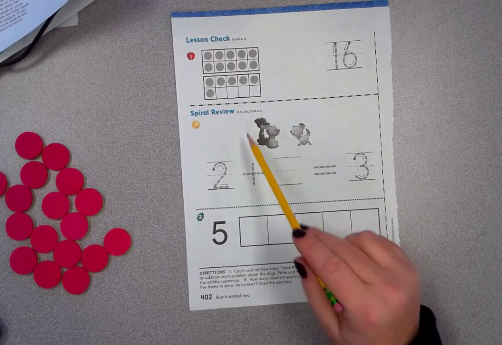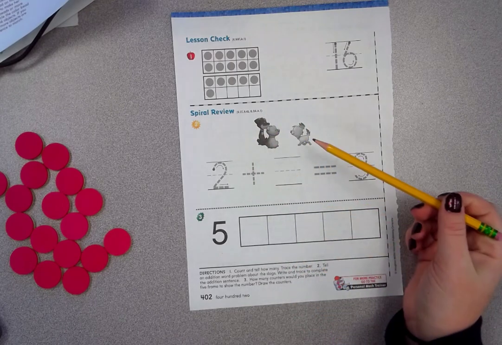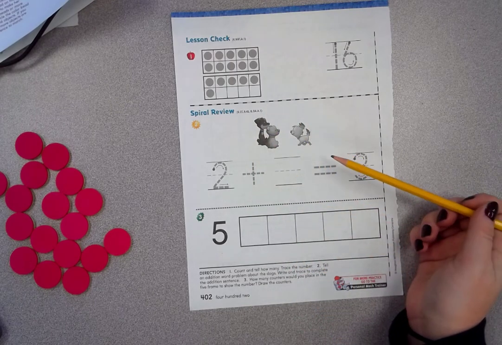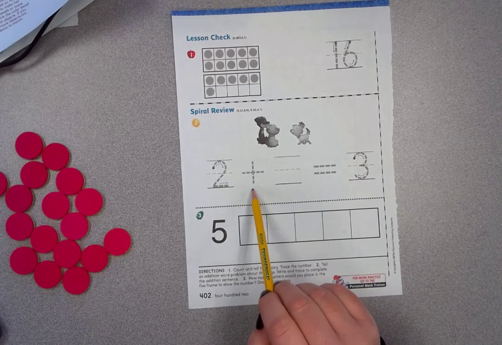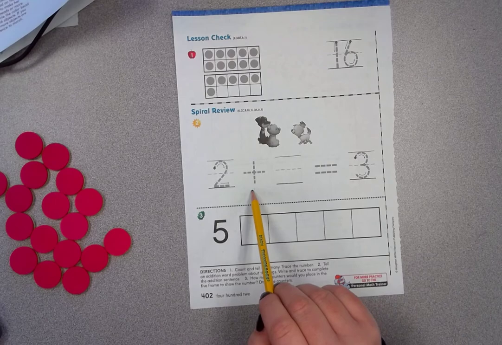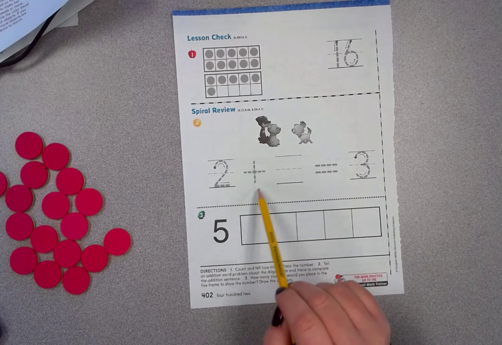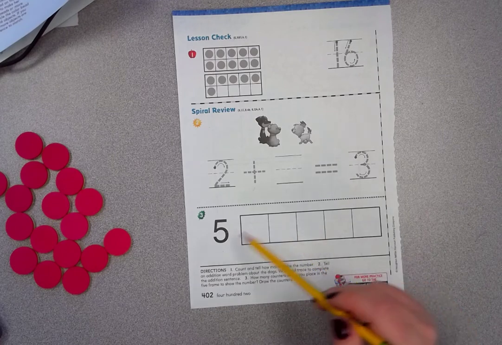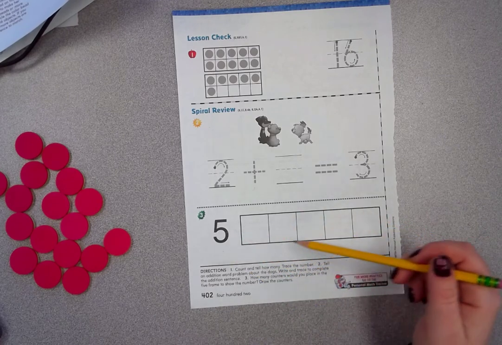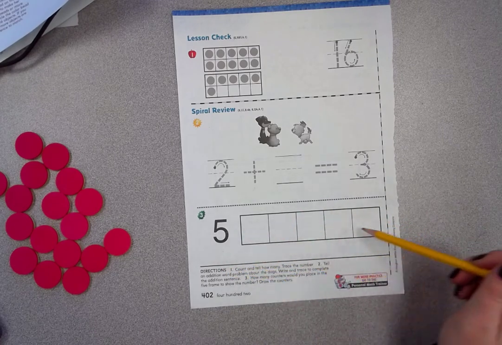So look at this picture. Look at the picture to get the clue of where the dog is facing, and then look at the symbol we're using. Are we going to be adding, or are we going to be subtracting using this symbol? And then down here, make counters, or how many counters would you place in the 5 frame to show the number? Draw the counters.